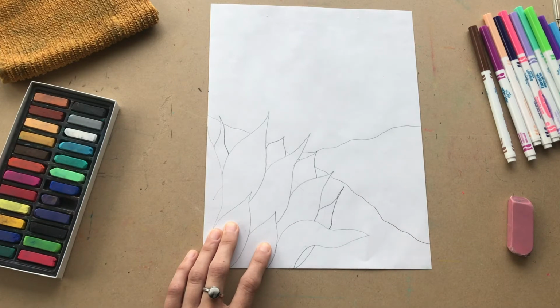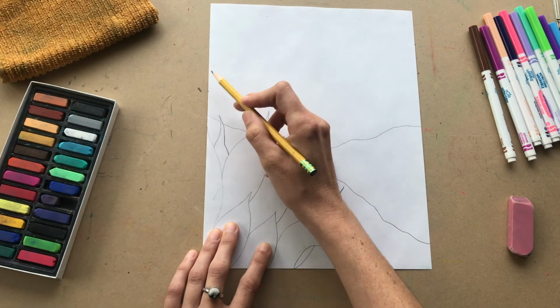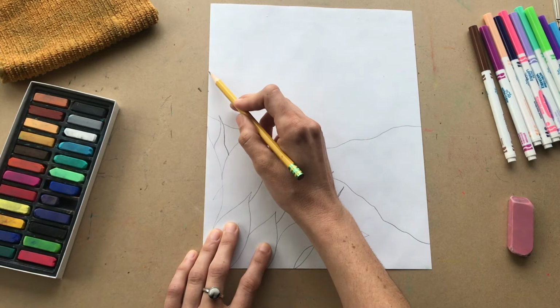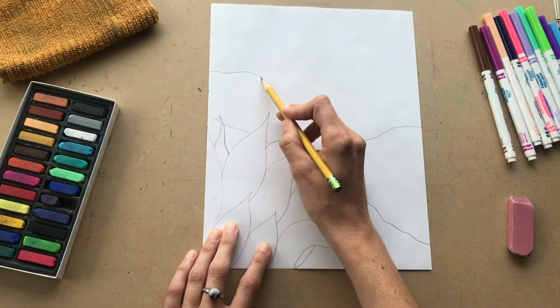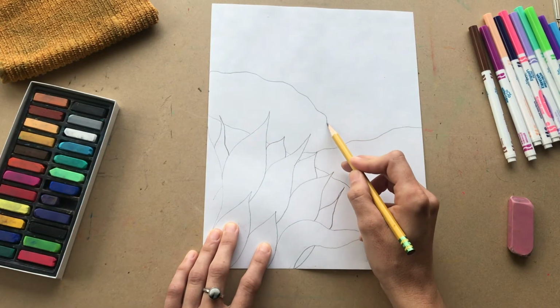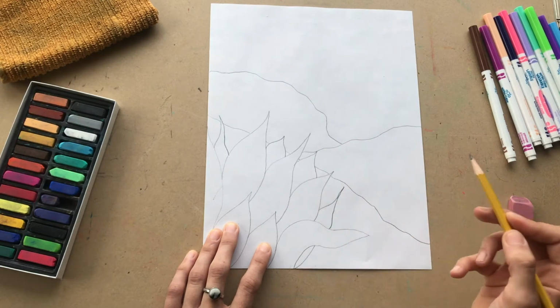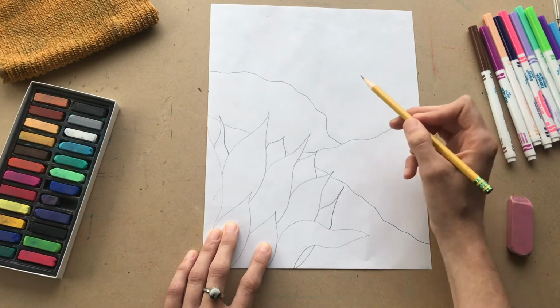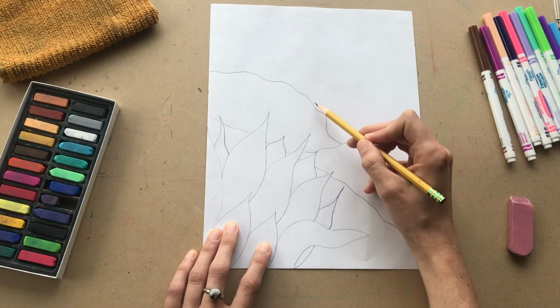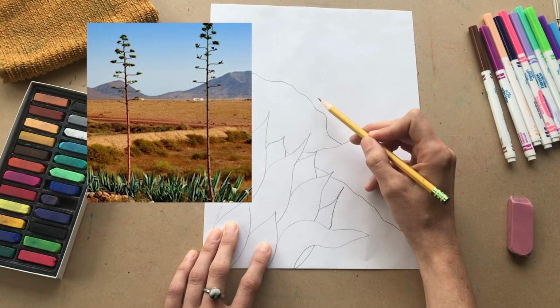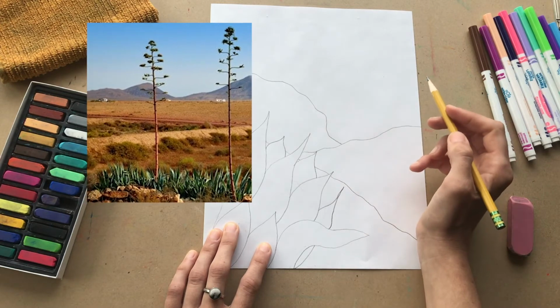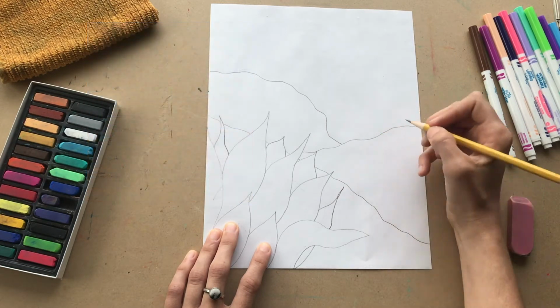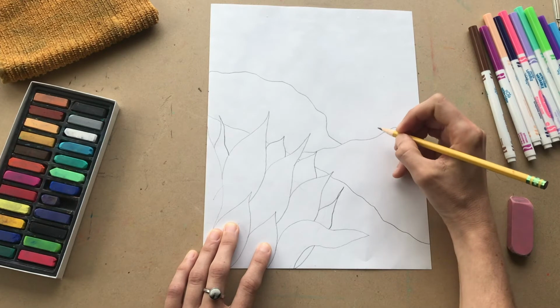Great! Now for another layer. You can make this line look like a big cliff mountain coming out of the side of your page like this. Awesome! Now, before I draw another layer, I want to draw an agave plant in the middle ground that is flowering. Agave plants flower once in their lifetime, and it's a beautiful sight to behold.